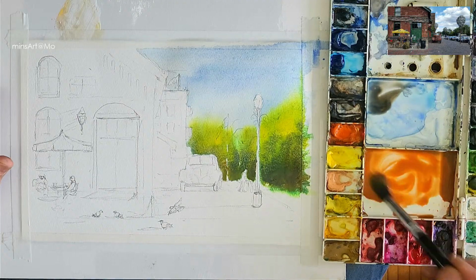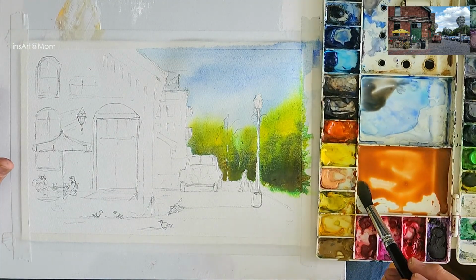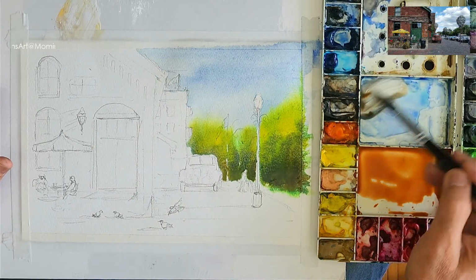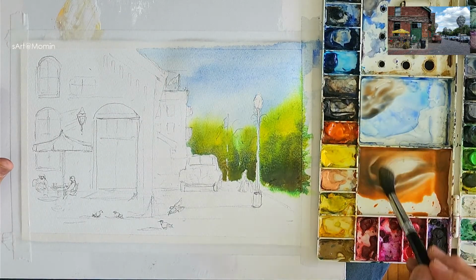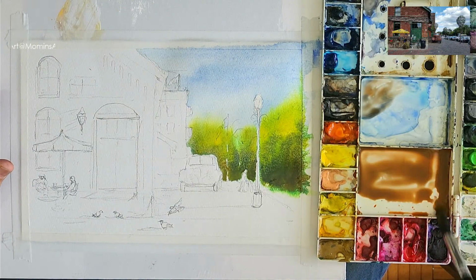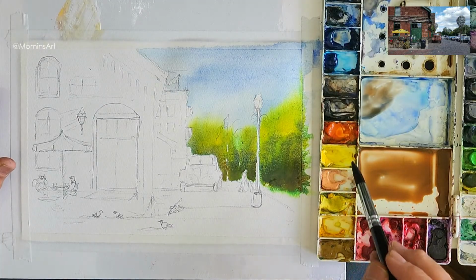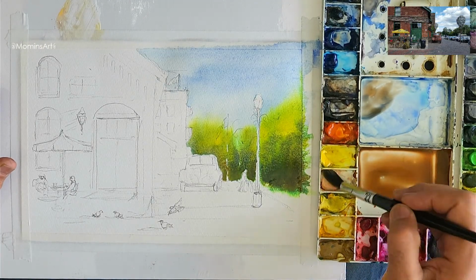So I will mix a lot of color here, and a little bit of French ultramarine to tone it down because this cadmium orange is a very sharp color. I don't need that very bright color in my painting. And I will put in some Naples yellow I have.